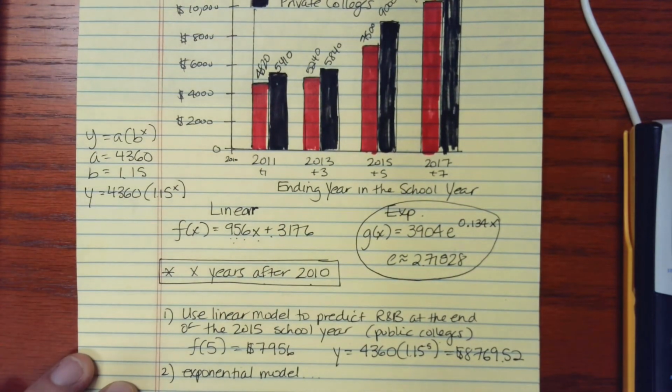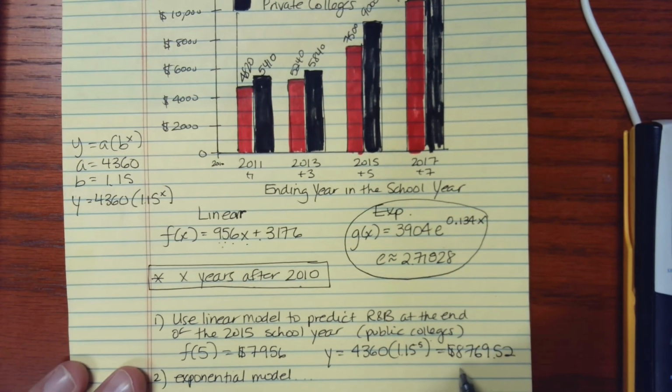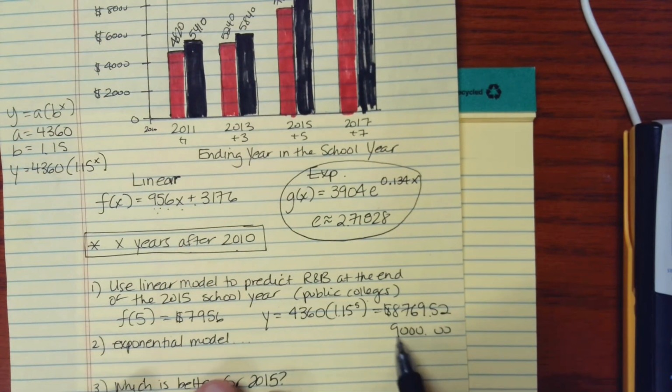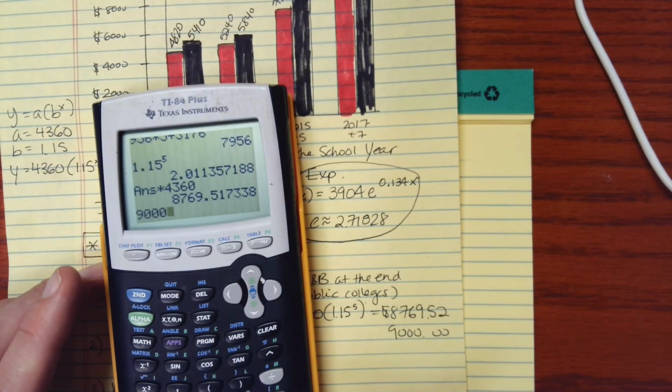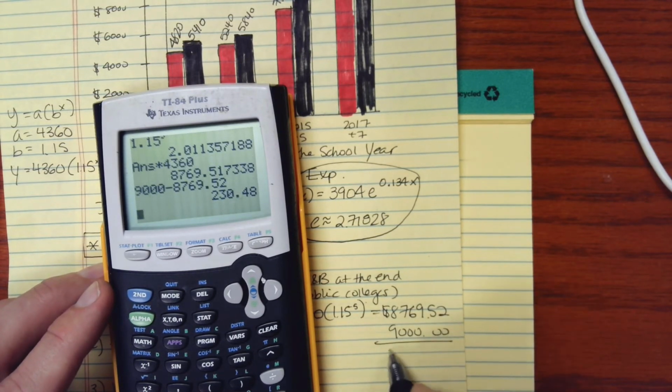And we could do the same thing to make a prediction for what would happen in 2019. So which of these was better for 2015? To say which was better, I would look at how far off they are. The observed value was 9,000, so if I take 9,000 and subtract 8,769.52, this was off by $230.48.